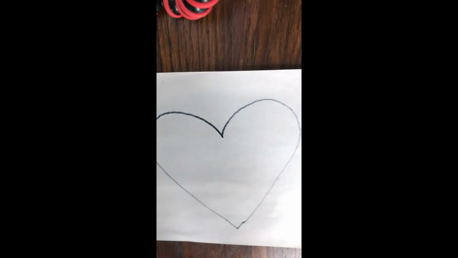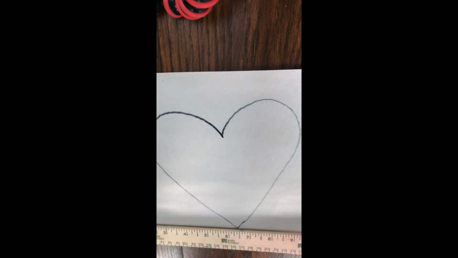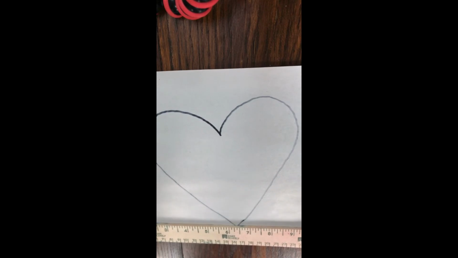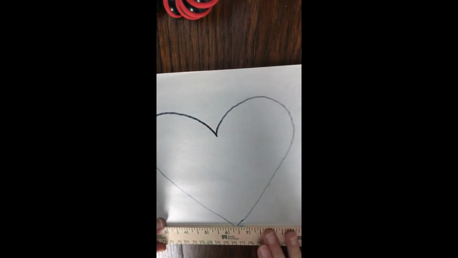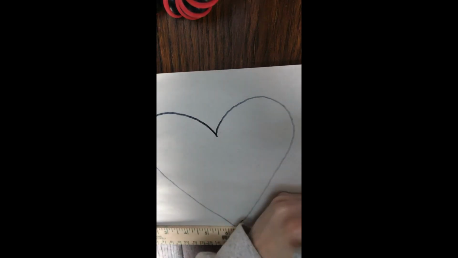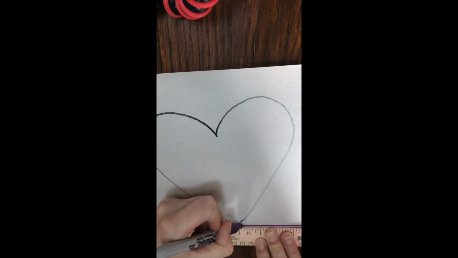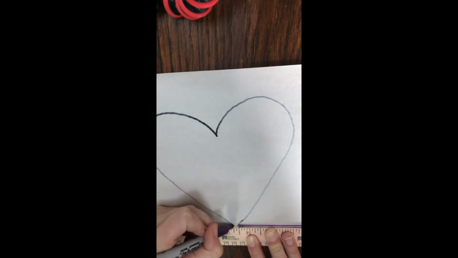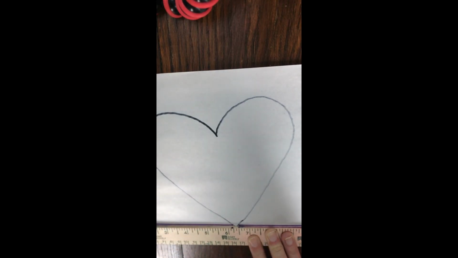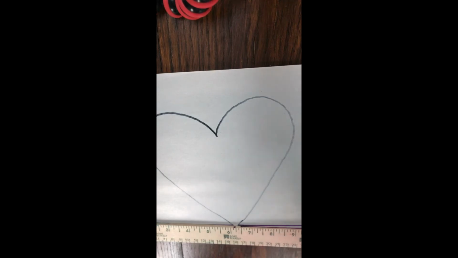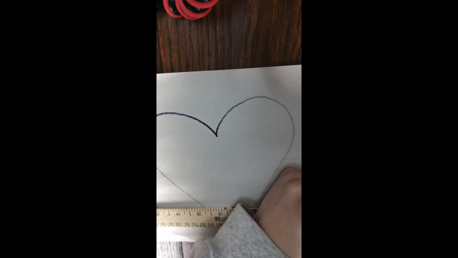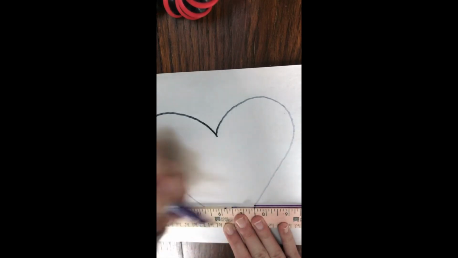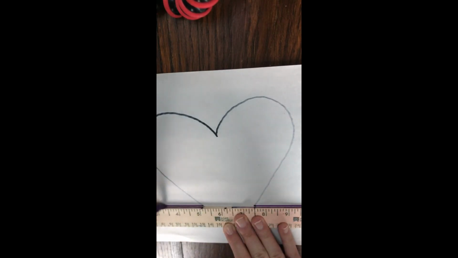Now that I have my heart drawn, I'm going to start with my ruler, doing horizontal lines. So I'm going to line it up here on the bottom. And I'm switching colors because the black marker was dying. And as you're drawing the lines, you need to avoid the heart. So I'll show you as I line it up for the next one. When you get to the heart, you stop and then go to the other side.